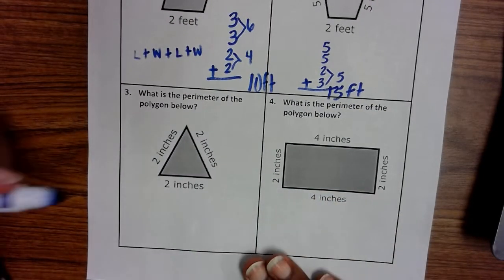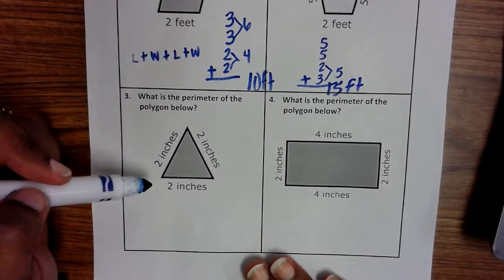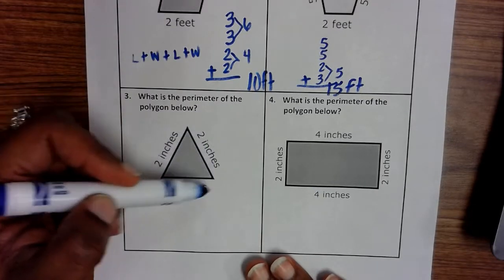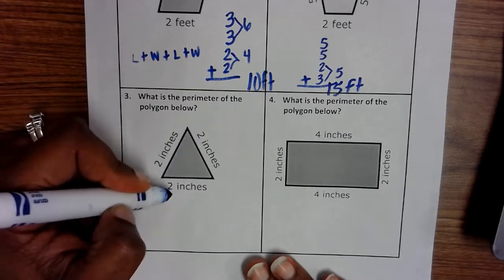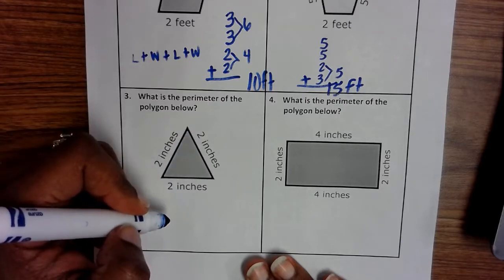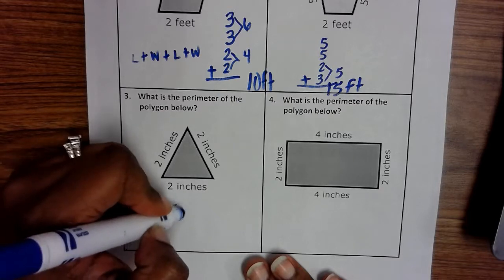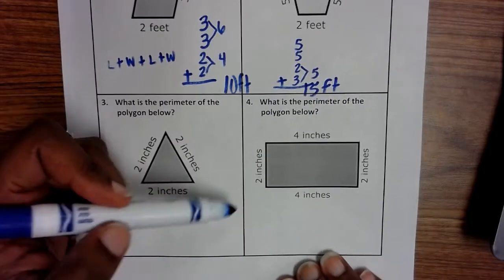Here's the perimeter of an equilateral triangle. I know it's equilateral because all three sides are the same length. Well, I have 2, 2, and 2. So I can add 2 plus 2 plus 2, which is 6 inches. This is the perimeter of a polygon.